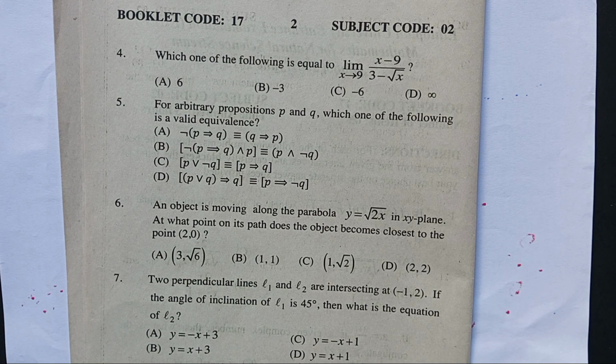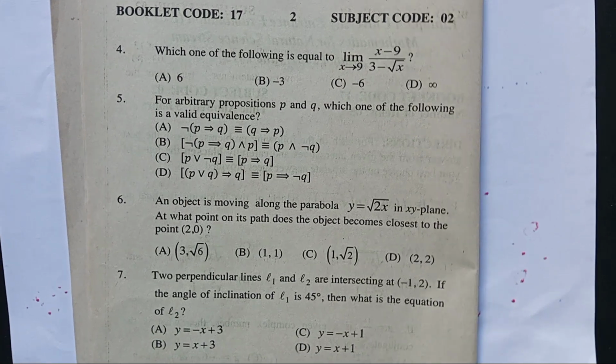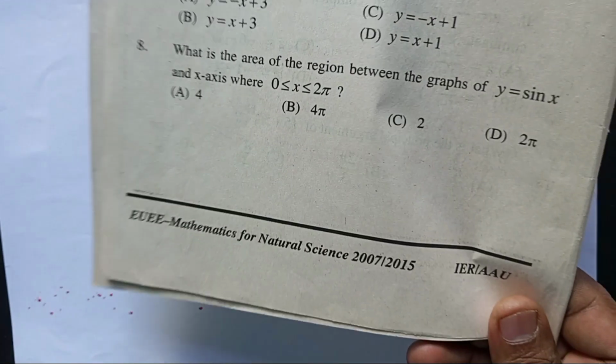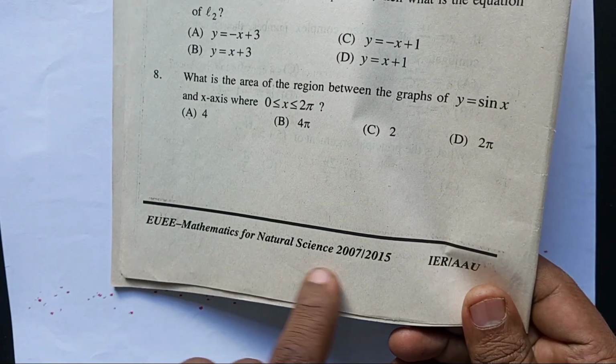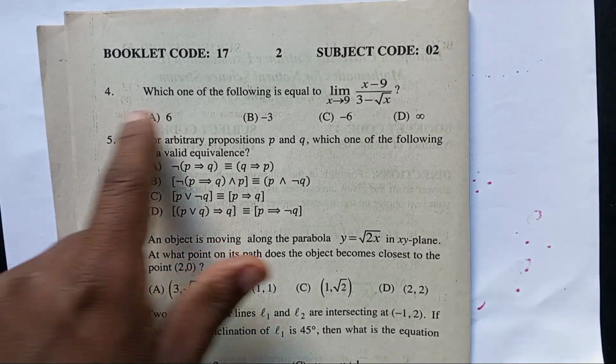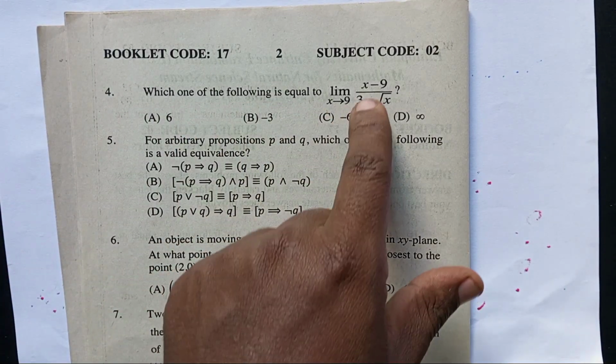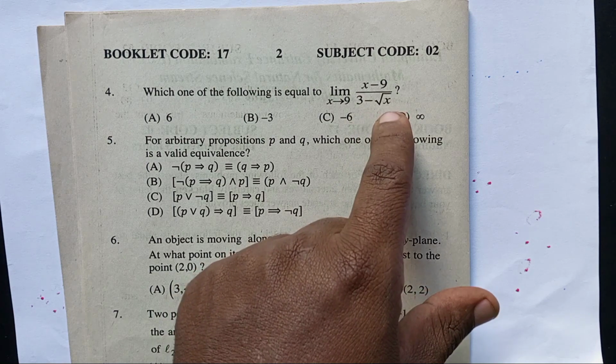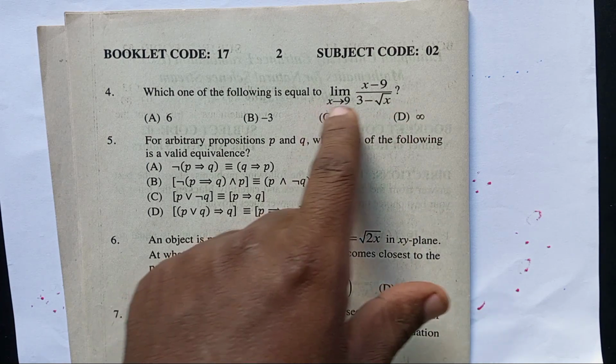Okay, examples of L'Hopital's rule from entrance exams. Here, take the first exam, Natural Science 2007, question number 4. Which one of the following is the limit of (x minus 9) over (3 minus the square root of x) as x approaches 9?